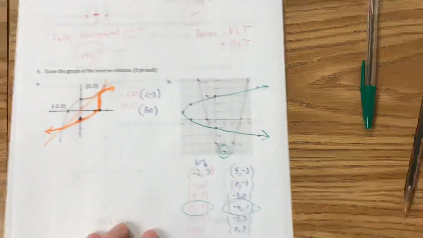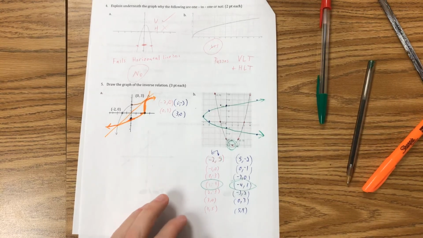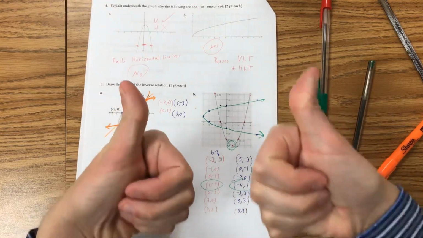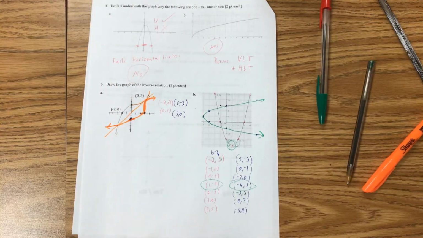And there we go. That's the first 2 pages. Maybe I can get through this in 2 videos. Let's hope. Okay, so that's part 1 done.